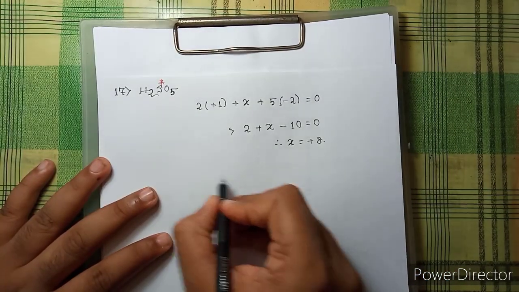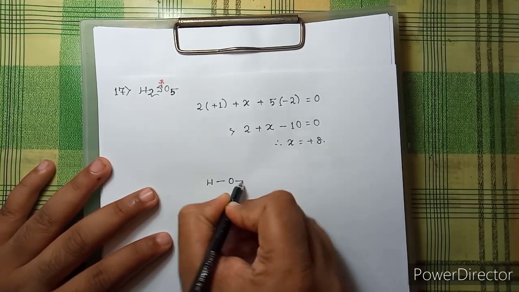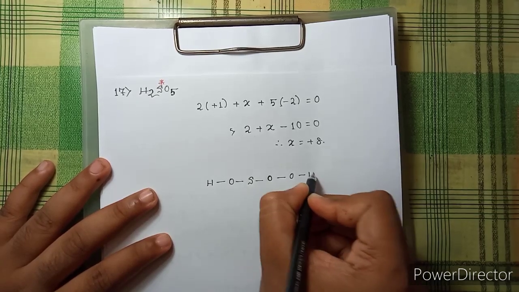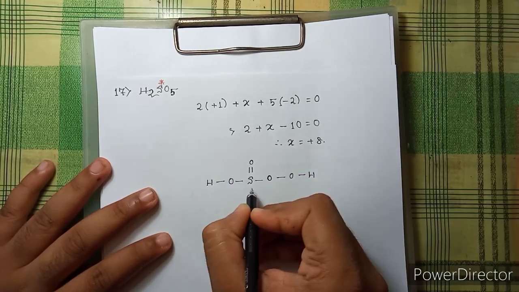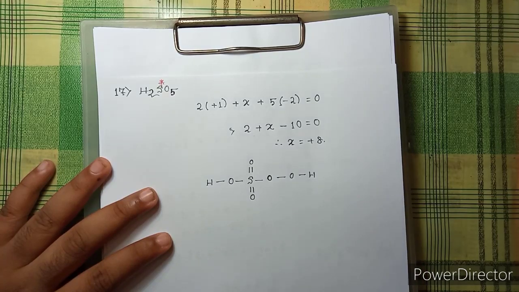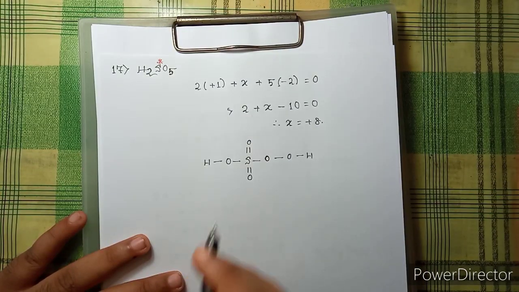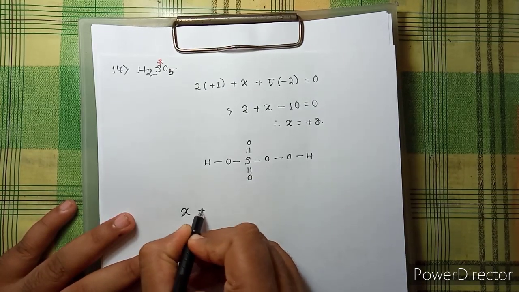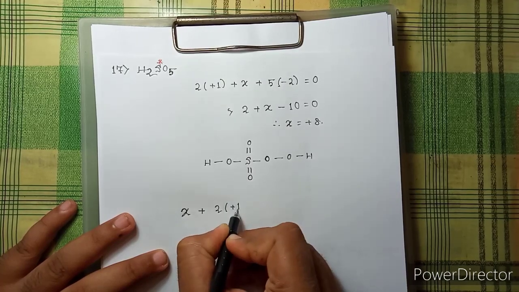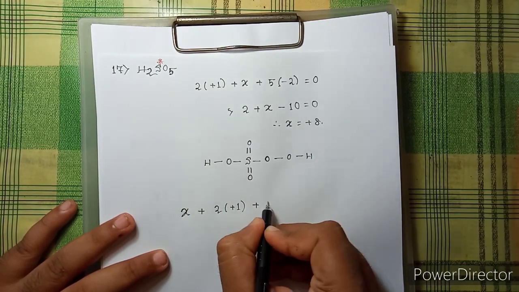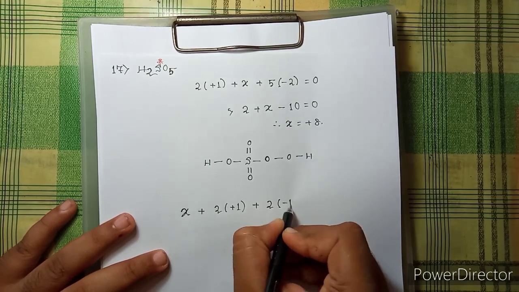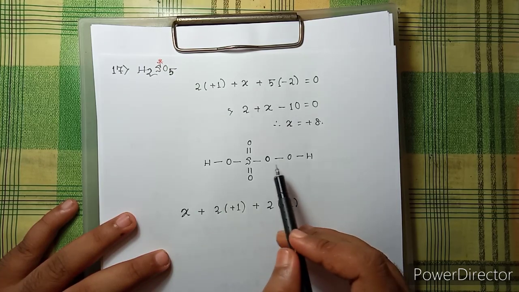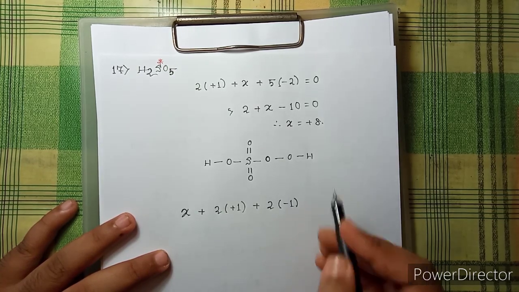The structure of this compound is HO-SO-OH, and here a double bonded O. Let the oxidation number of sulfur atom be x. So we can write x for this sulfur atom, plus 2 into 1 for these 2 hydrogen atoms, plus 2 into -1 for these 2 oxygen atoms held by O bond O, that is by peroxide bond.